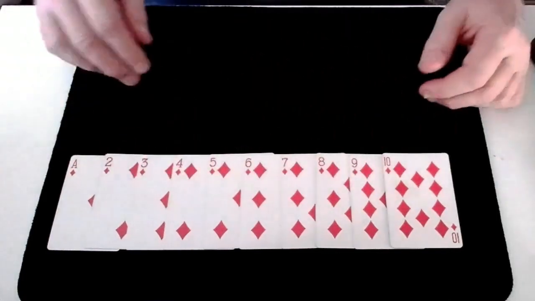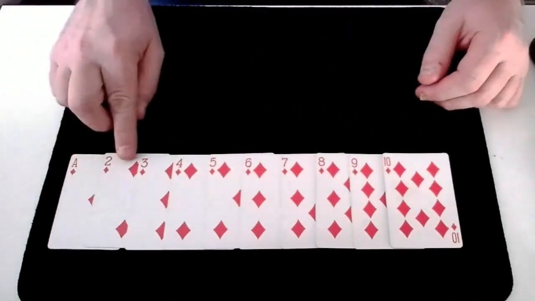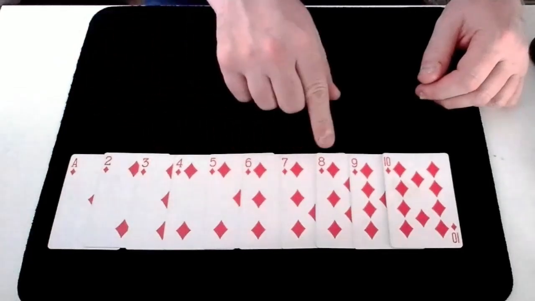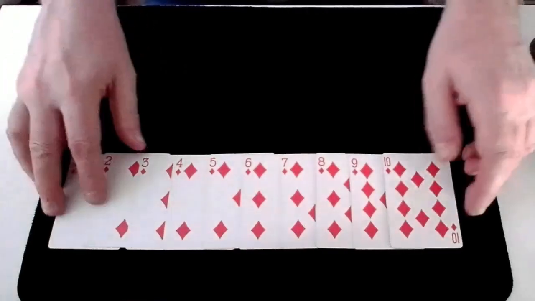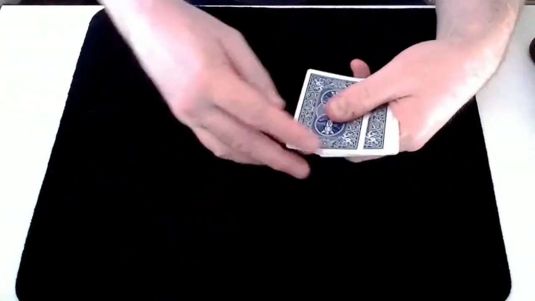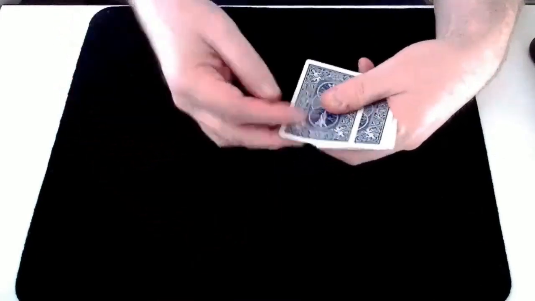We have here 10 cards, all diamonds. The ace, 2, 3, 4, 5, 6, 7, 8, 9 and 10 of diamonds. Now in a second I'm going to ask you to make some decisions to order these cards, but let me start by giving an example.